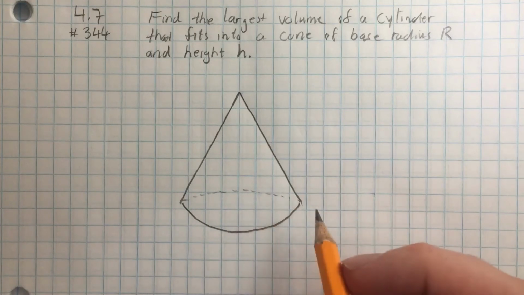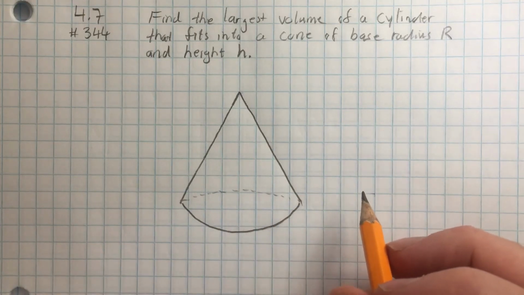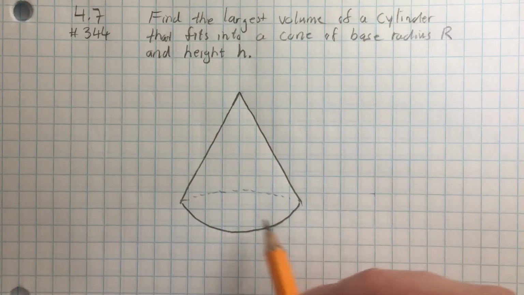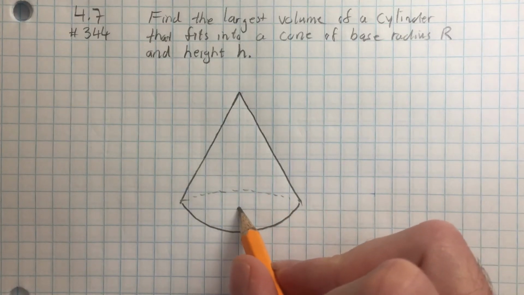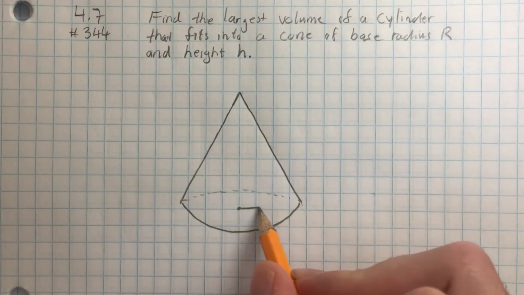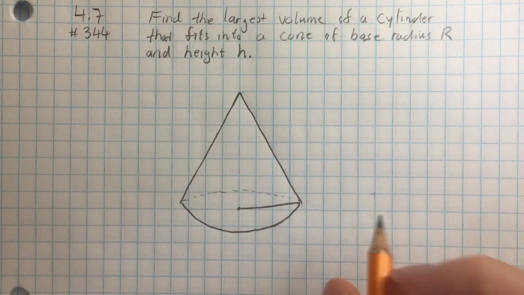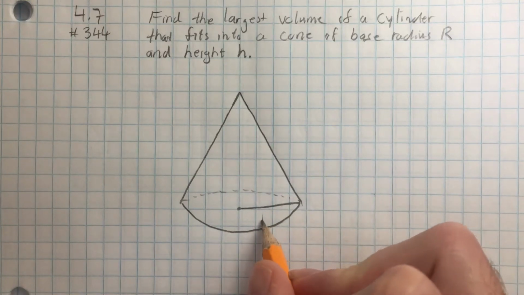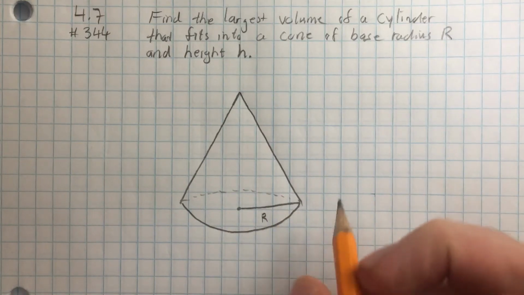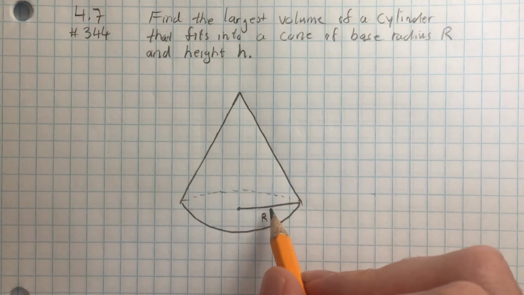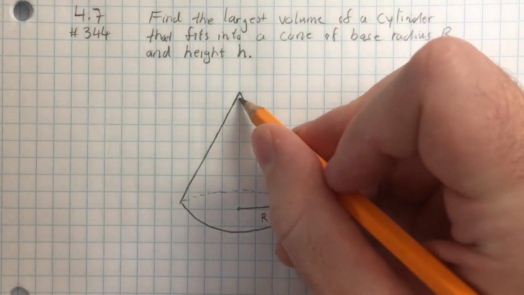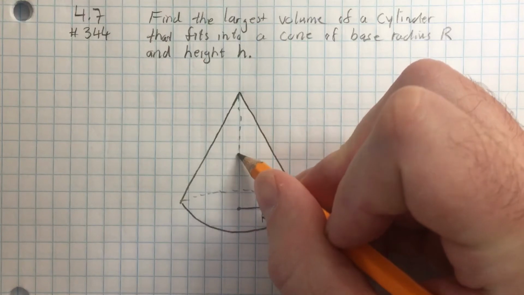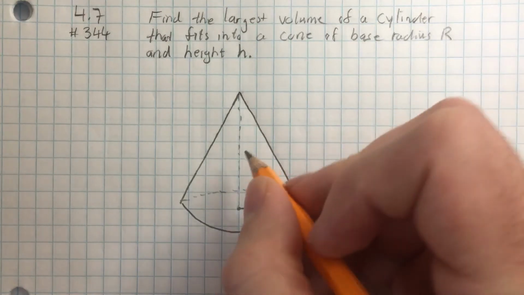Now this cone, there's a lot to keep in mind in a problem like this. So this cone has a radius which is fixed, all right? It may seem totally obvious, but it's something to keep track of. The radius of the cone is fixed at cap r, and the height here is fixed at lowercase h.